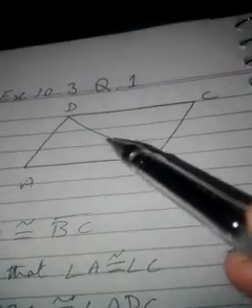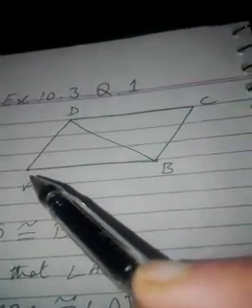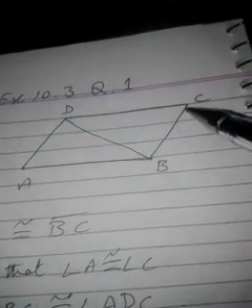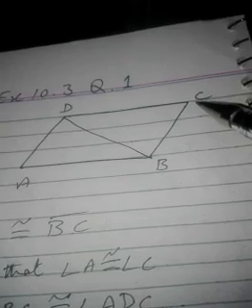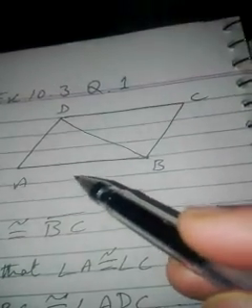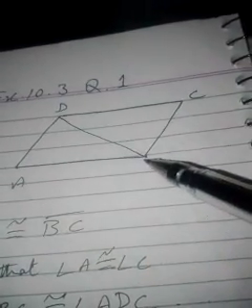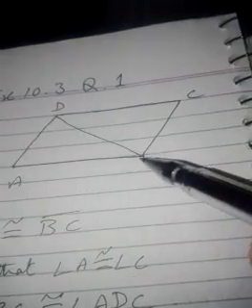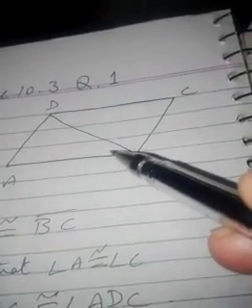If both the triangles are congruent, then angle A of this triangle, its corresponding angle in this triangle is angle C. This will be congruent. Reason: corresponding angles of congruent triangles. And now in this triangle, angle ABD will be congruent to the corresponding angle in this triangle, angle CDB.